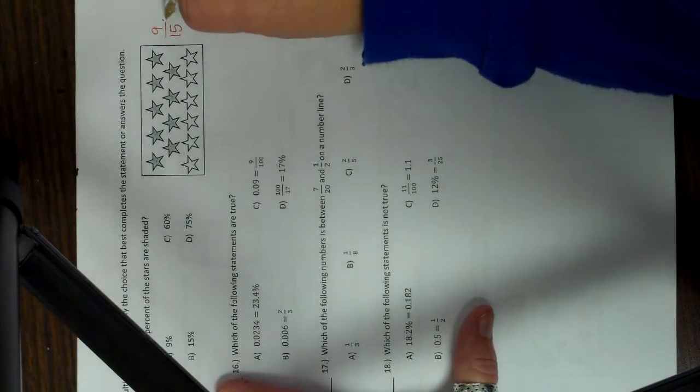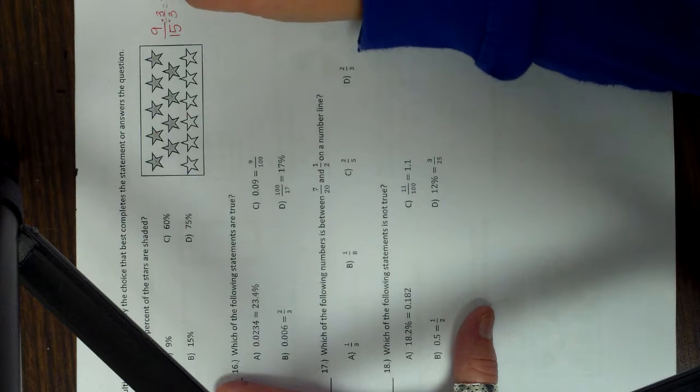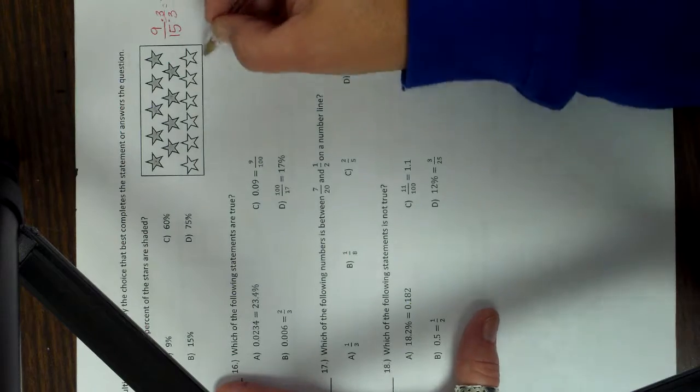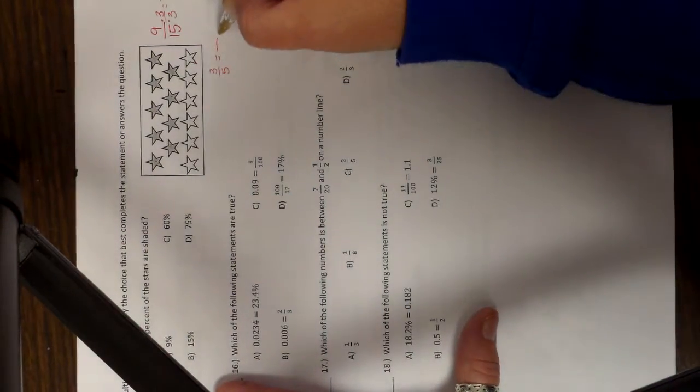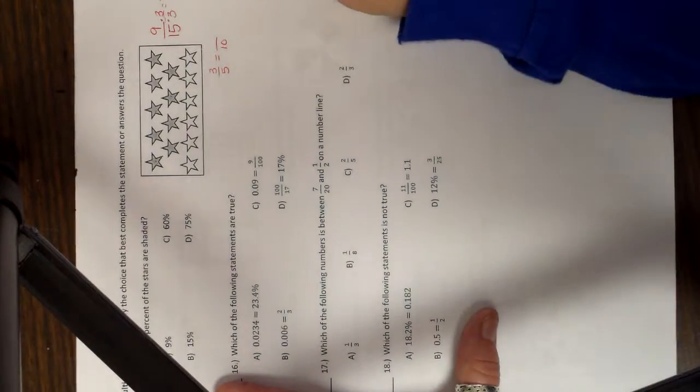No, it's not. So the first thing you should be thinking is simplify that fraction. What do 9 and 15 both divide by? They both divide by 3. How many 3's are in 9? 3. How many 3's are in 15? 5. Now, can 3/5 be turned into a decimal place value? Yes, it can. It can be turned into tenths.